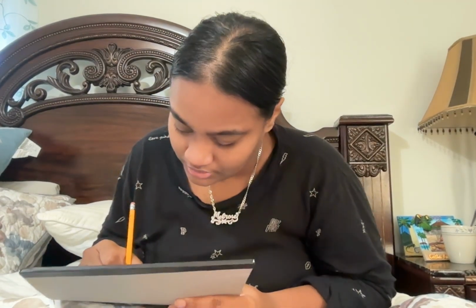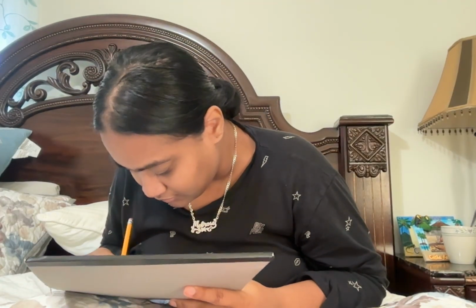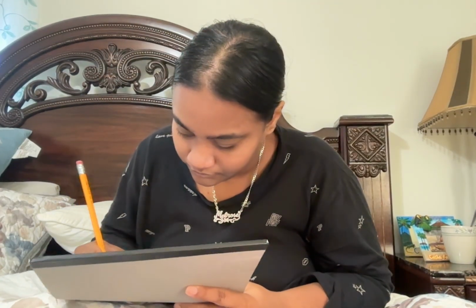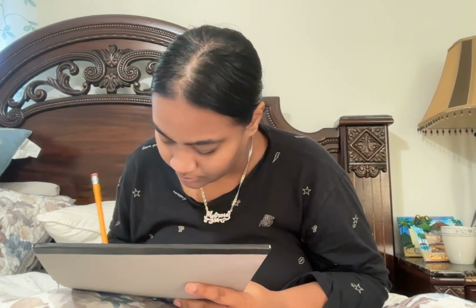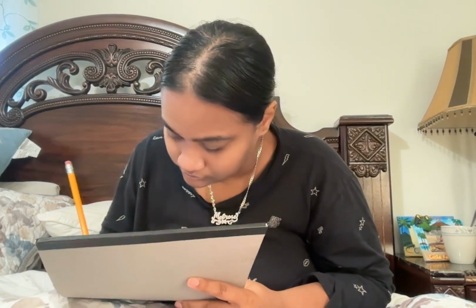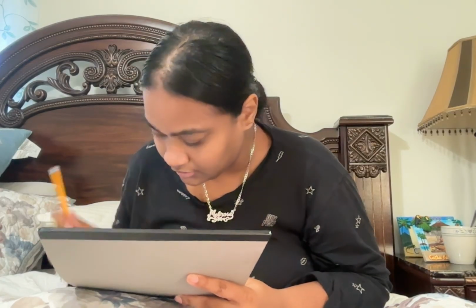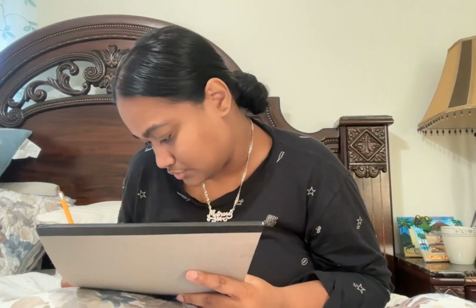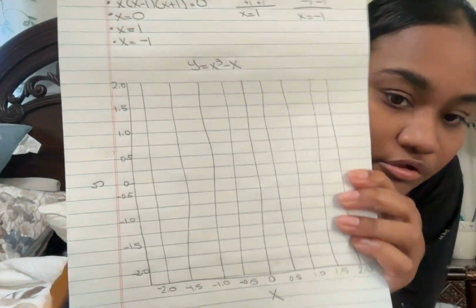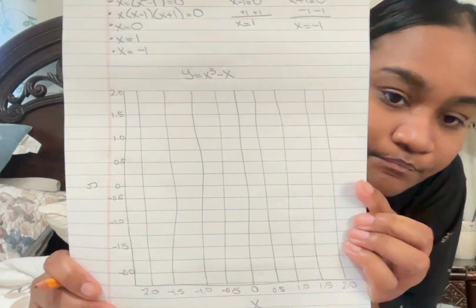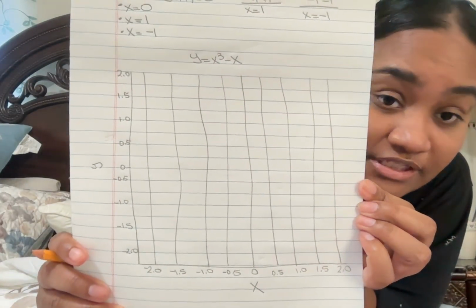And on this side, I'm going to do 0.5, 1.0, 1.5, and then 2.0. Okay, so I have the graph all set up and shown here. This is what the graph looks like so far.